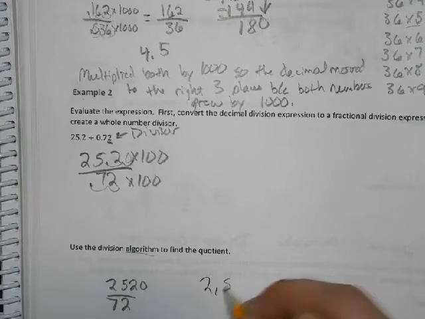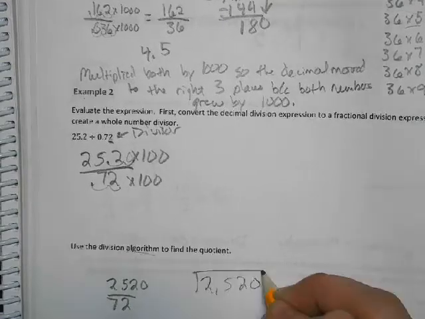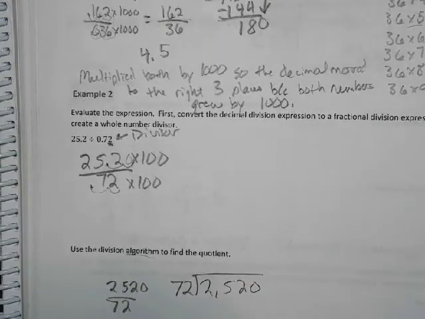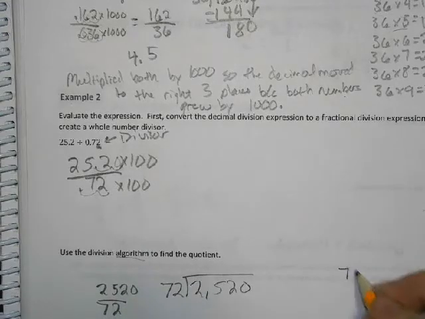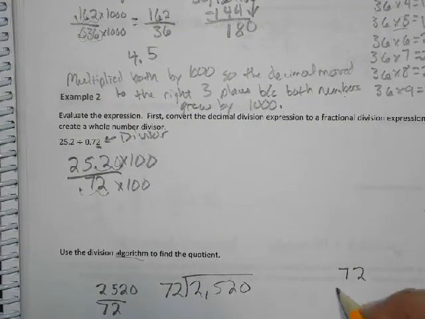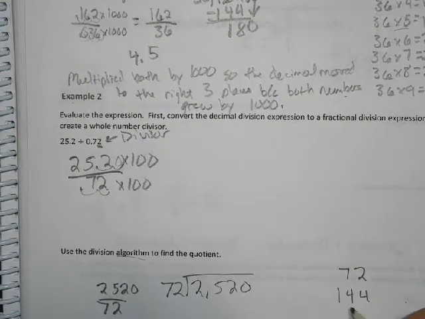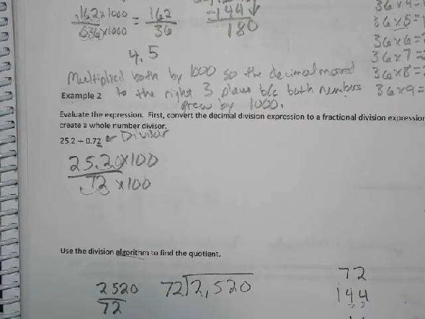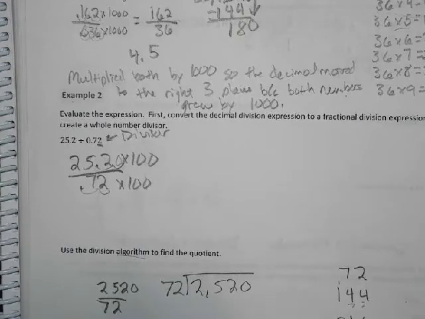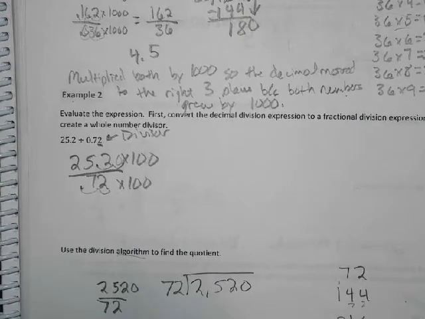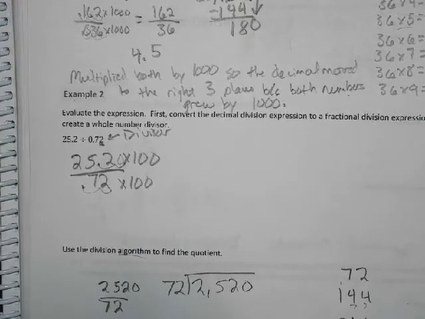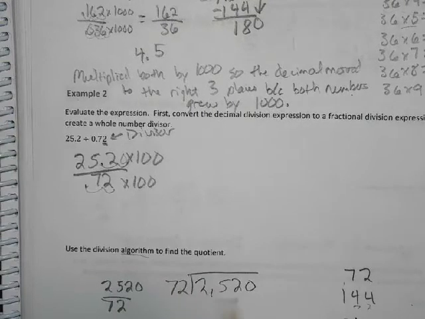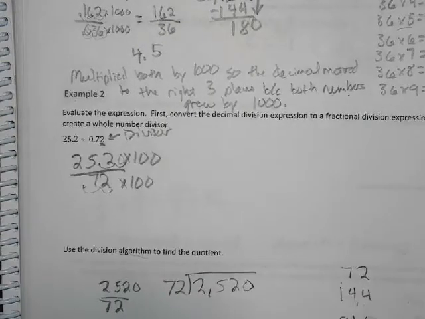So I now have to put it into the algorithm. 2,520 divided by 72. I need to create my table. So I have 72, 144, plus 72 is 216. And then we have 288. I can stop there because that gives me that first number.